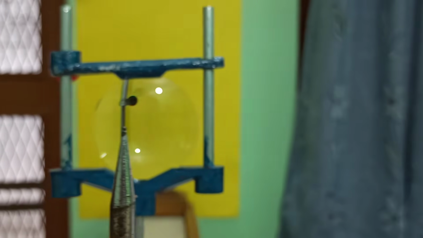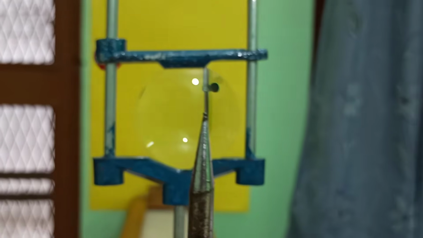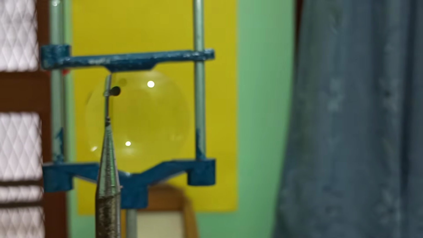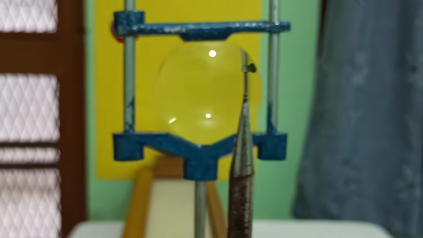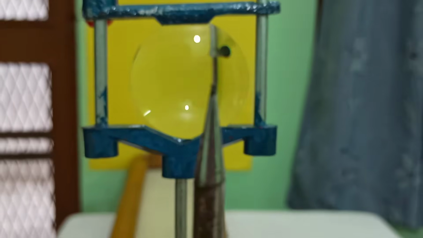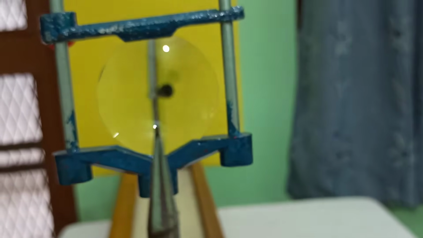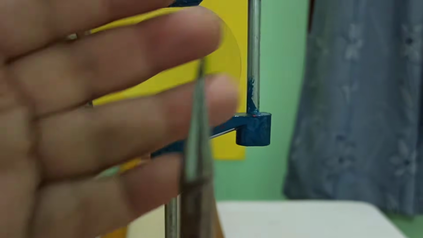This is known as parallax removal. At this moment, the position of image pin and position of image is exactly at the same place in the field of view. Let me focus so that you can observe the two pins clearly.